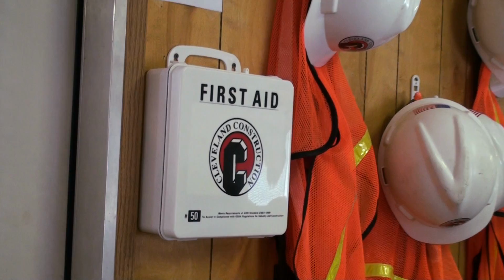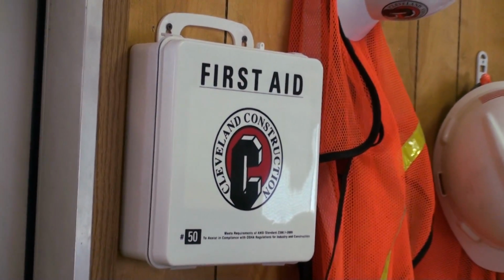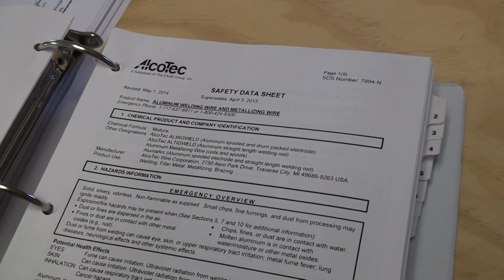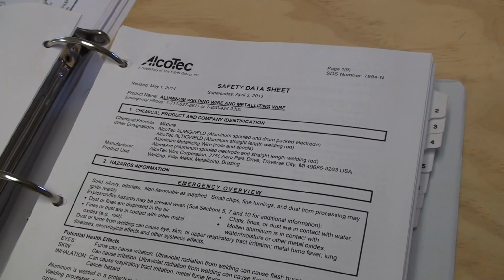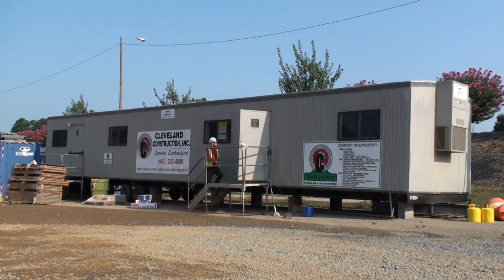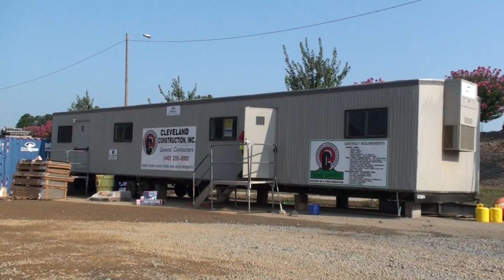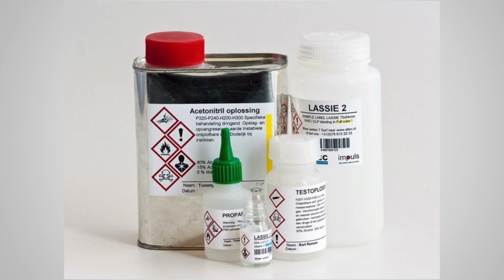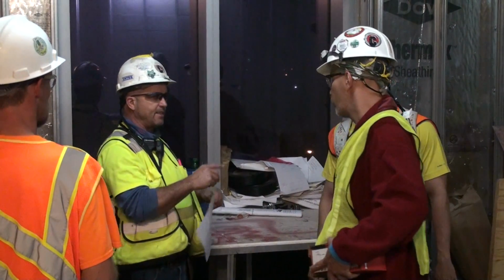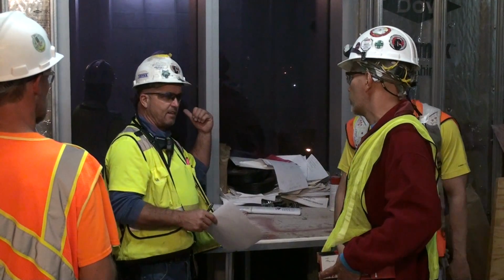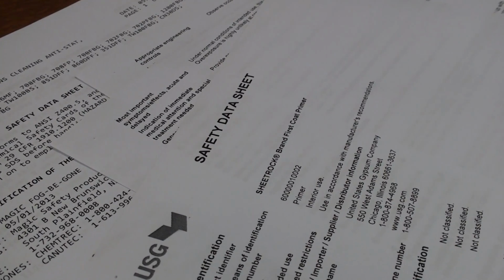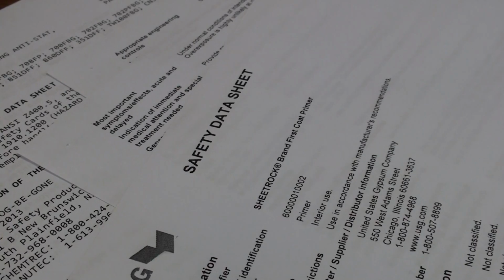Determining proper treatment, including first aid and professional medical assistance, can be found from the product labels or the safety data sheets, SDS, located in the job site trailer. Read the labels so you know what you are handling. Share this information with coworkers and other subcontractors in the affected work area. It's not just your right to know, it's your responsibility to know.